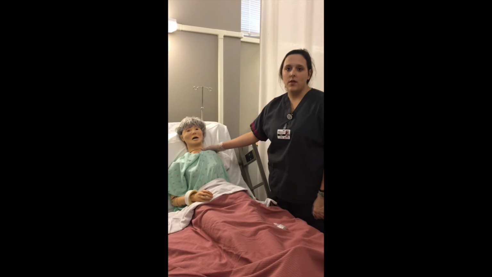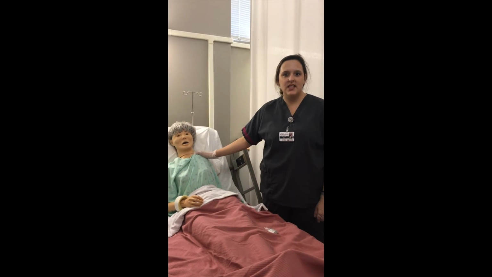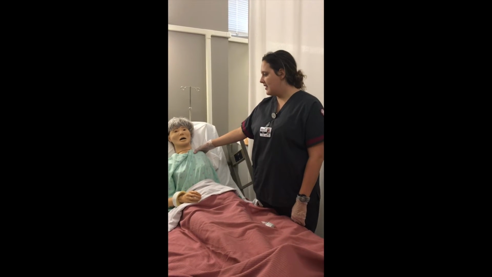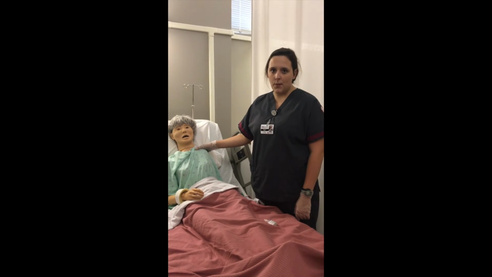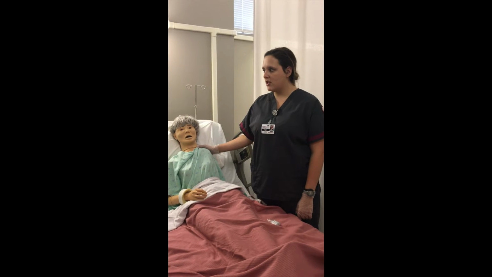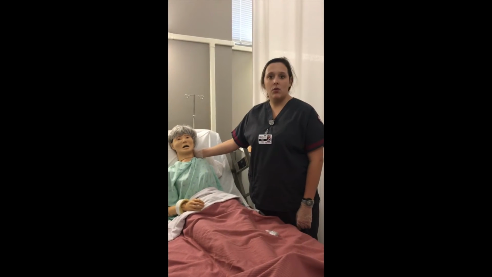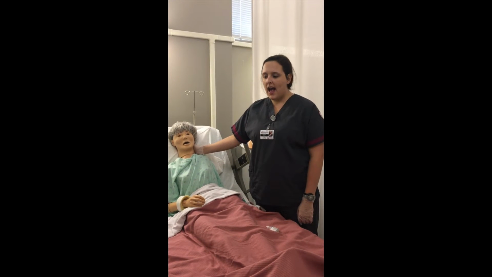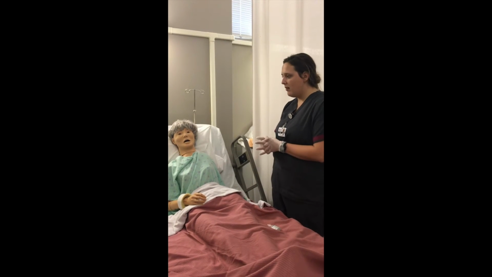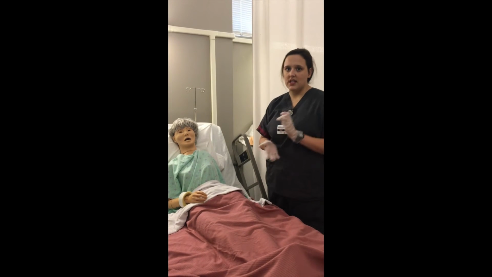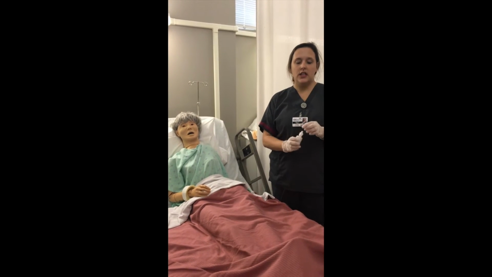And it is also a beta blocker. Some contraindications for this medication that I would need to check before administering are heart rate and blood pressure. I went ahead and checked both of those. Both of my patient's vitals were within normal range. I've verbally asked her if she had any allergies. There were none.